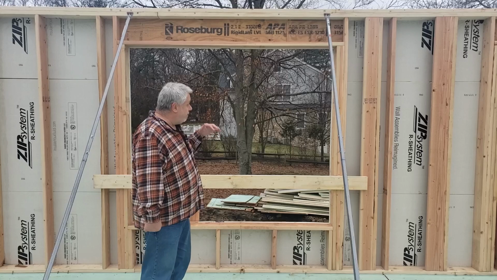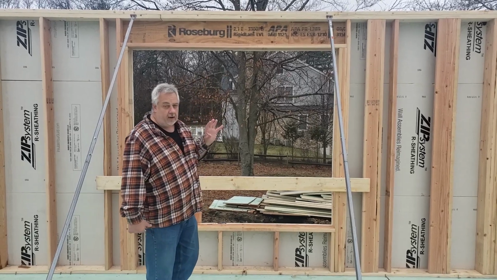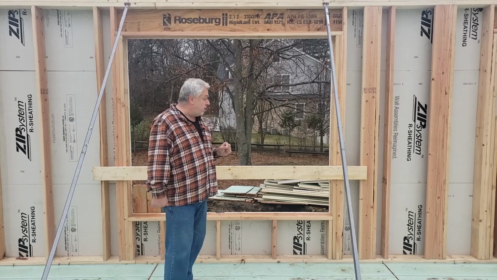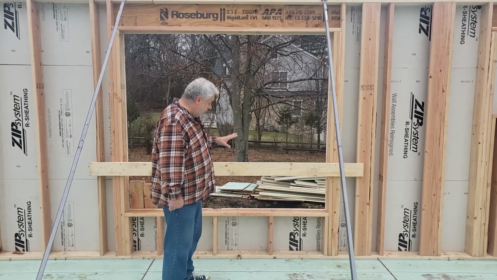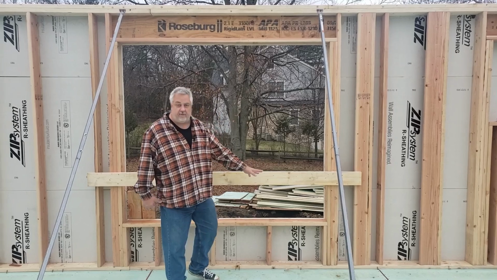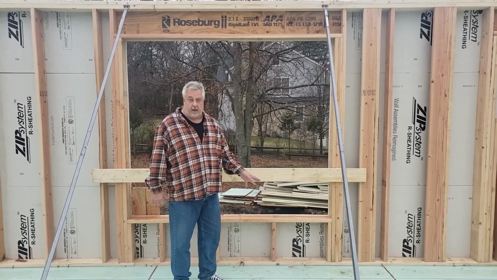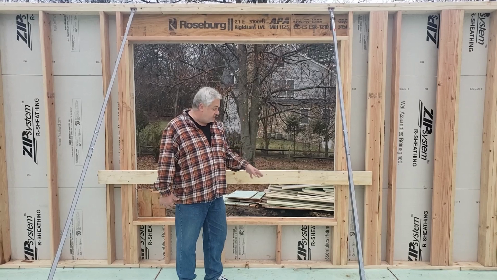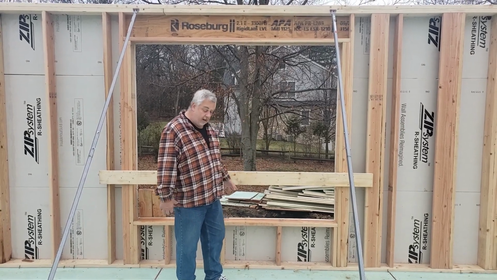And I thought maybe before we talk about the pocket header and all of that, let's get a few pieces of the nomenclature down. So when I look at the rough opening here, we'll start with the sill. The sill is basically the board that frames the bottom of the rough opening, and it's a rough sill. Here it's the 2x6 frame, 24-inch on center. So we have a 2x6 sill.